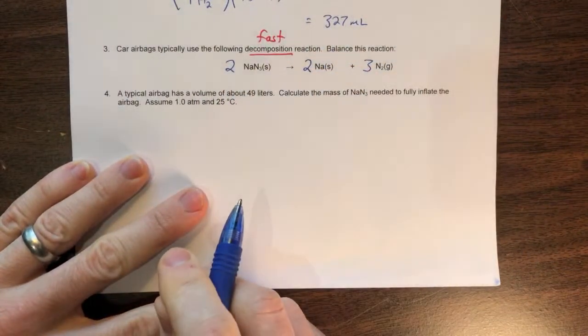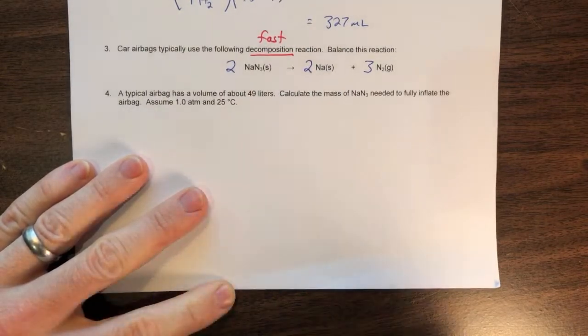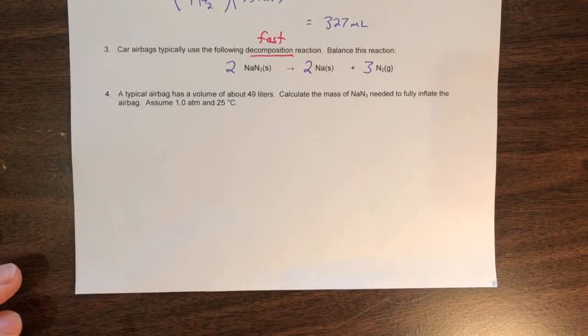Don't ever forget to balance your reaction. You must balance these reactions before you move on. Even if the test question doesn't tell you to balance it, make sure you balance it.